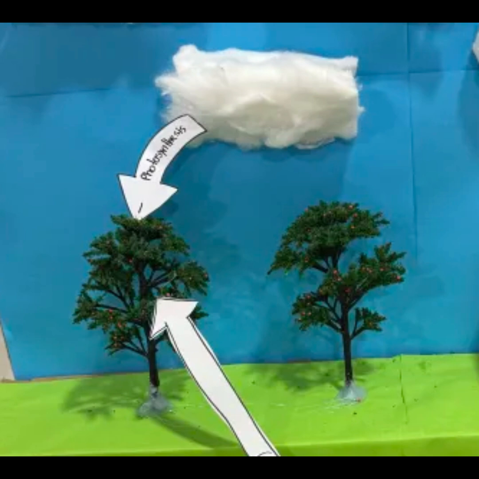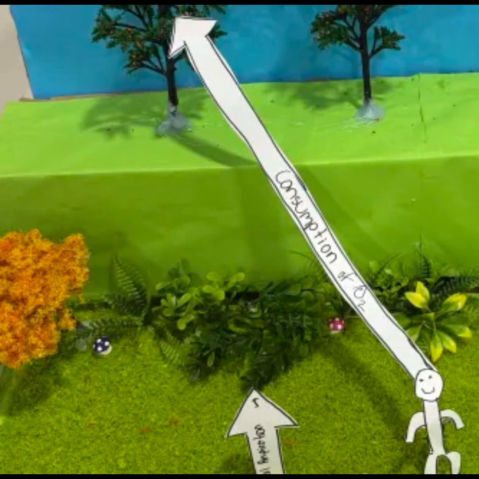1. Photosynthesis. Trees and plants take in carbon dioxide, CO2, from the air and use sunlight to make food. They release oxygen, O2, into the air. This process is called photosynthesis. 2. Consumption of O2. People, animals, plants, soil organisms, and water animals all use oxygen, O2, to stay alive and make energy. This is called consumption of oxygen.